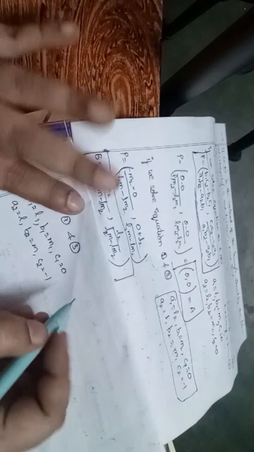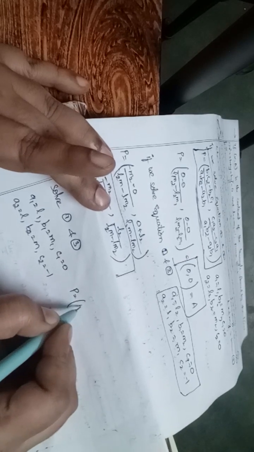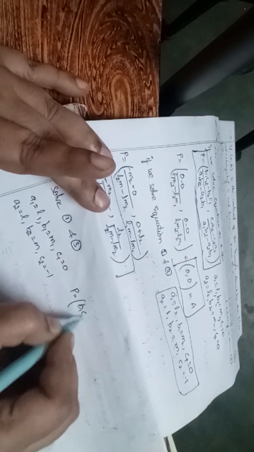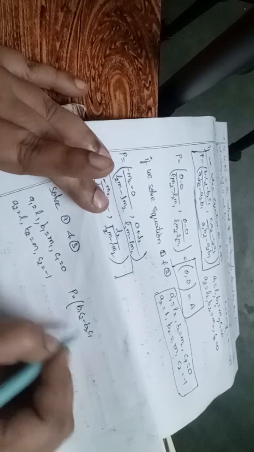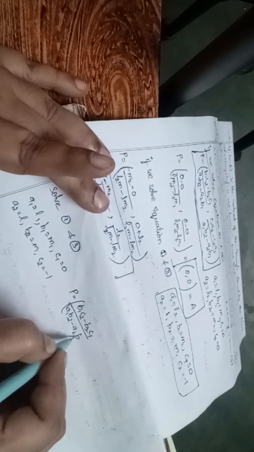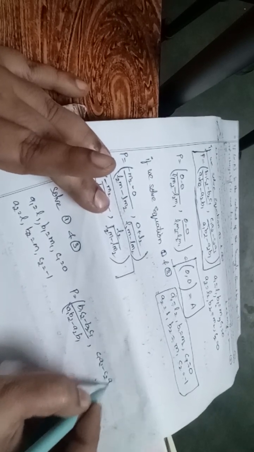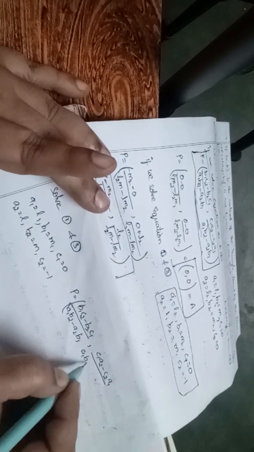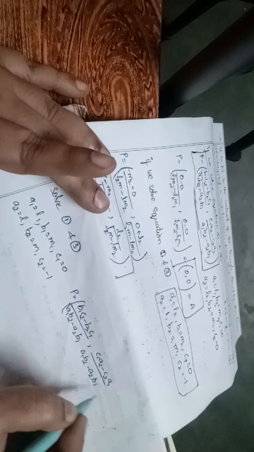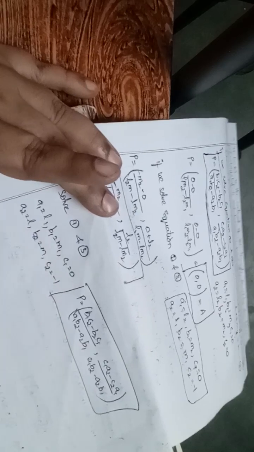Now substitute in that formula. P equals B1 C2 minus B2 C1 by A1 B2 minus A2 B1, comma C1 A2 minus C2 A1 by A1 B2 minus A2 B1. This is the formula where we have to substitute these values.